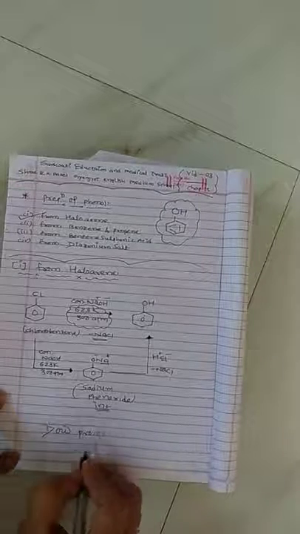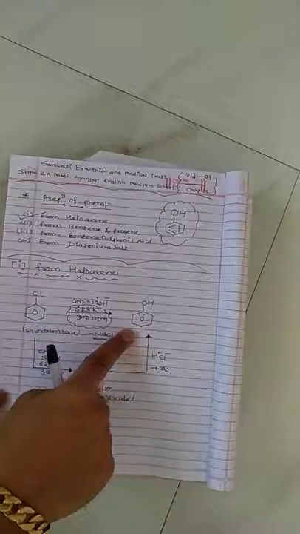This method of preparation of phenol is generally called the Dow process. It is called the Dow process. The Dow process is important for the manufacturing of phenol, but it is less important because it has several byproducts, and the yield we get is less than 60%. That's why this is a less important method for the preparation of phenol, even though we can use it for laboratory purposes.